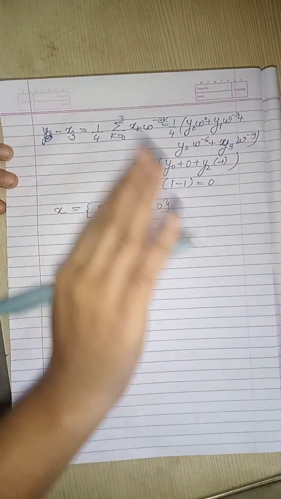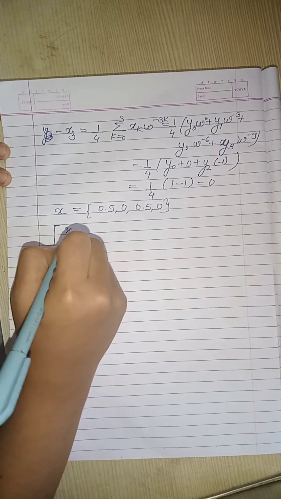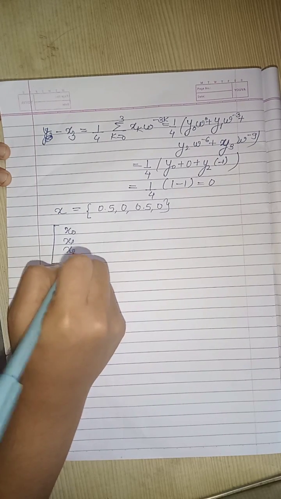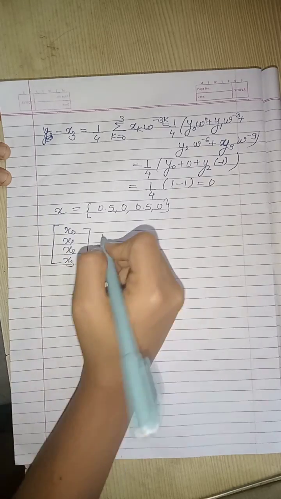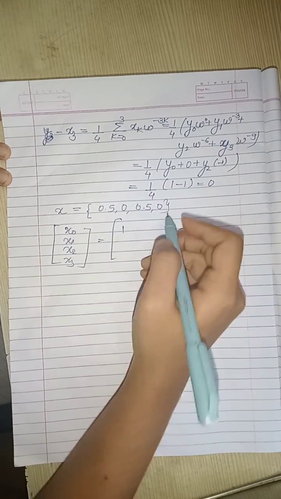So another method by matrix, you have to just use the matrix as x0, x1, x2, x3 equals to, now we have to multiply it with omega, omega square, omega cube.